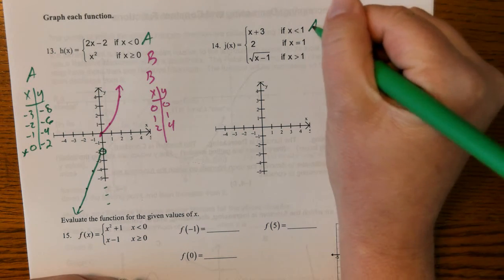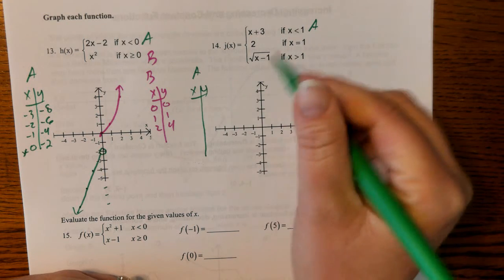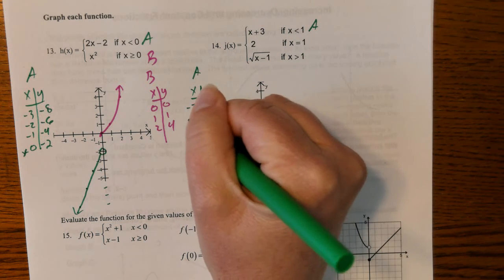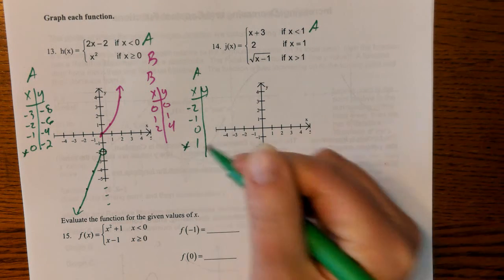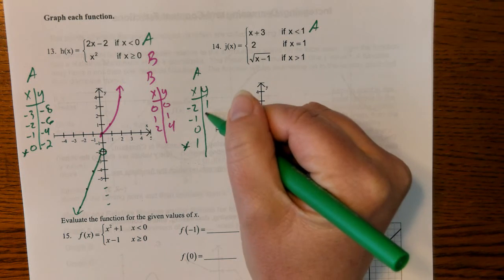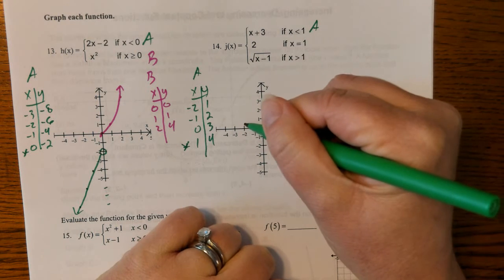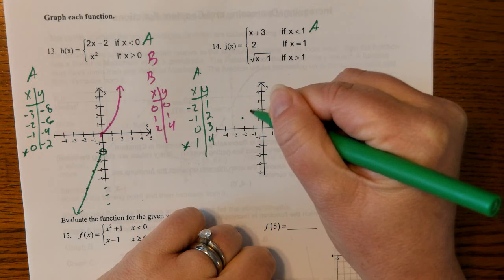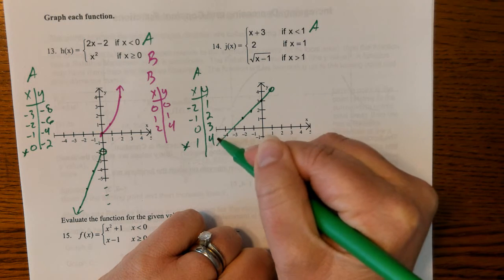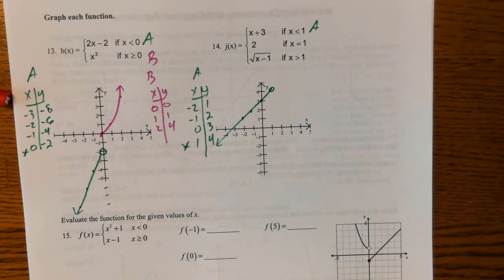Okay, another one with 3 parts. So part A here, x is less than 1, so I can only use numbers less than 1. So maybe negative 2, negative 1, 0, and 1. I'm going to put a star by 1 because it didn't have the equal to. Negative 2 plus 3 is 1. Negative 1 plus 3 is 2. 0 plus 3 is 3. 1 plus 3 is 4. And I can plot those points. But of course (1, 4) is a hollow dot. This one does have the whole line drawn with an arrow because it just said, hey, anything less than 1.